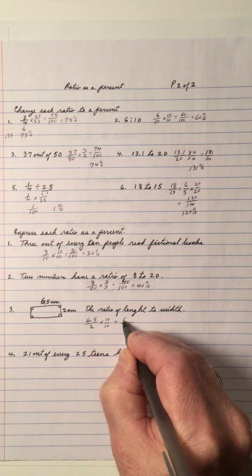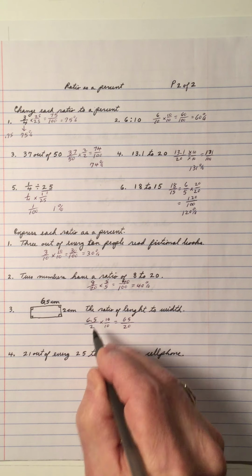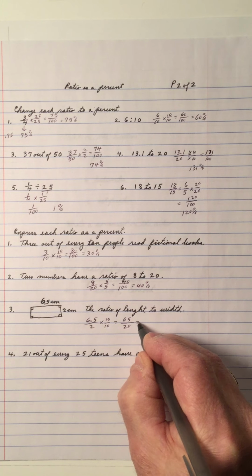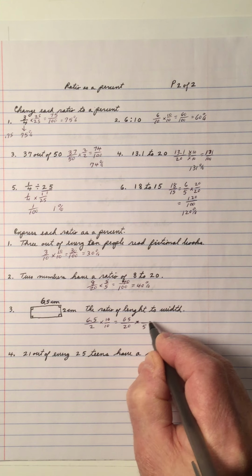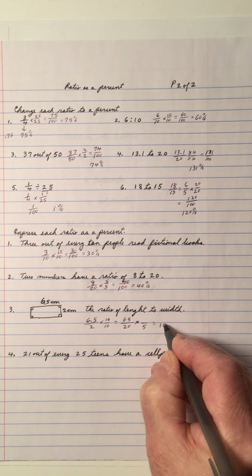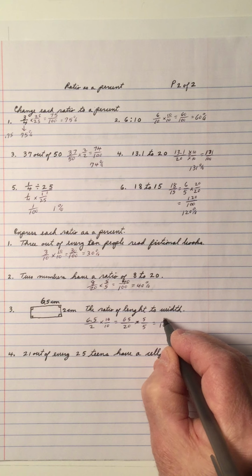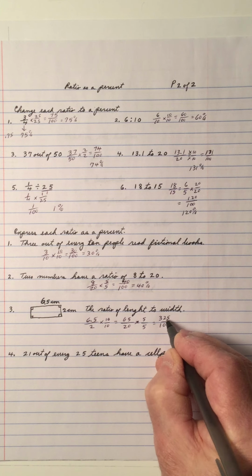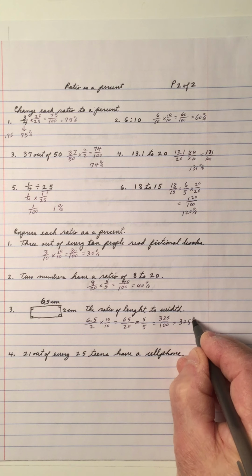The numerator becomes 65, because when you multiply by 10, you move the decimal one place to the right. And let's multiply this by 5 to get 100. That means we multiply the numerator by 5, so that gives us 325. 325 over 100 is 325%.